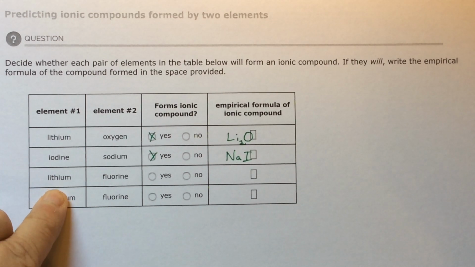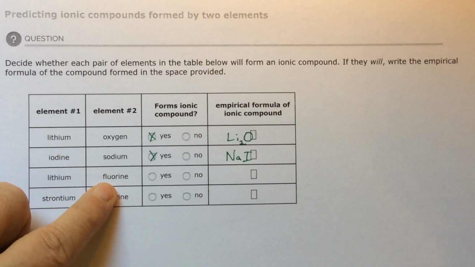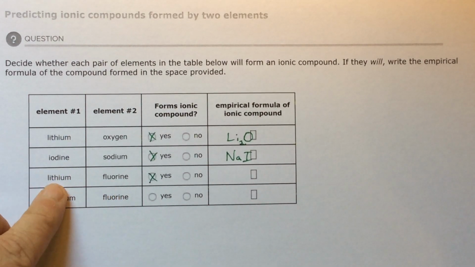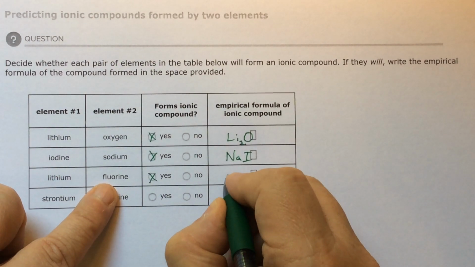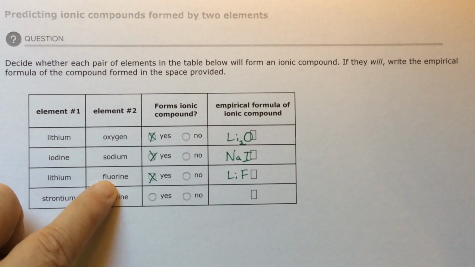The next one is lithium and fluorine. Lithium is in group 1, so it becomes positive 1. Fluorine is in group 7, so it becomes negative 1. So yes, that could form an ionic bond. And since it's a 1-to-1 relationship, I'm just going to write Li first and F second, LiF.